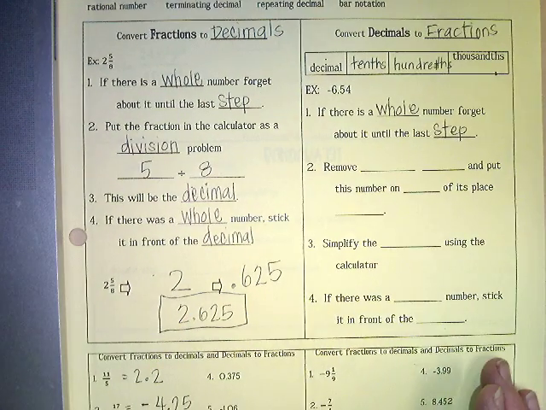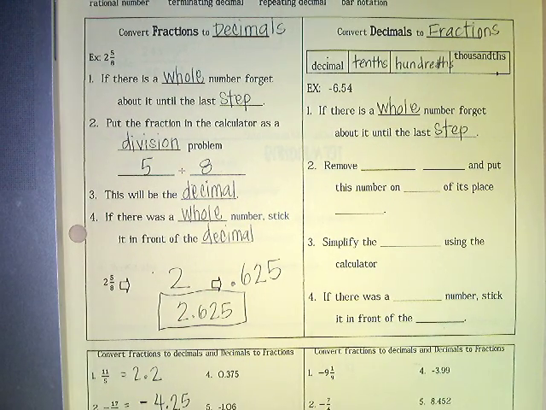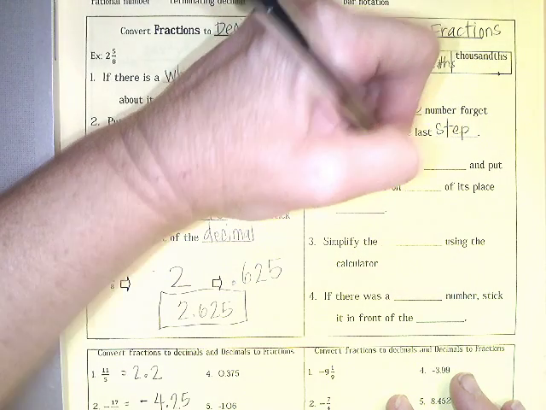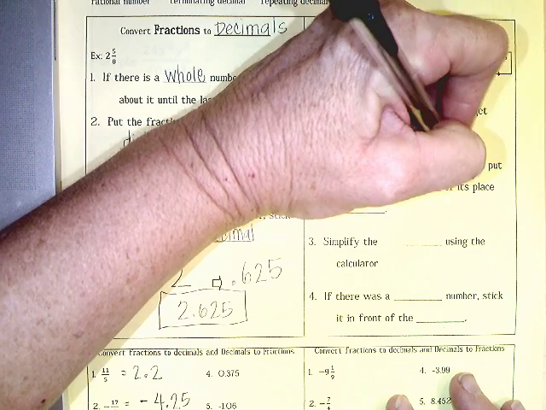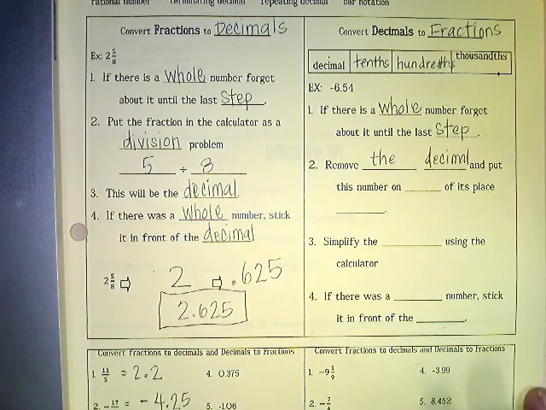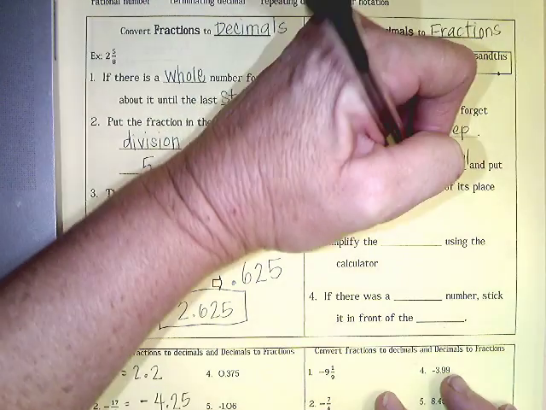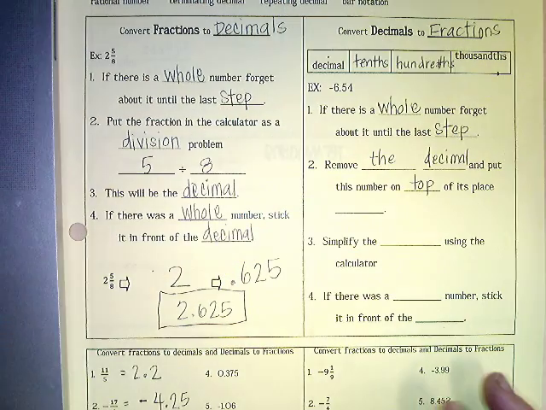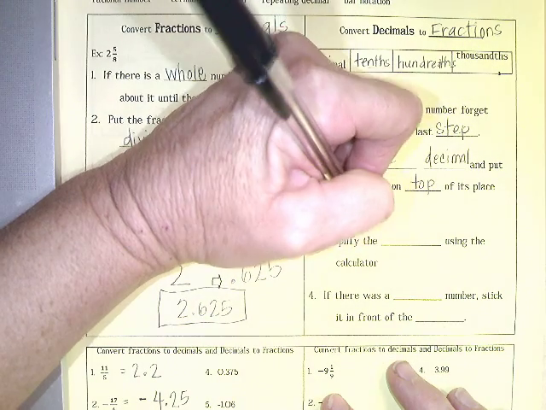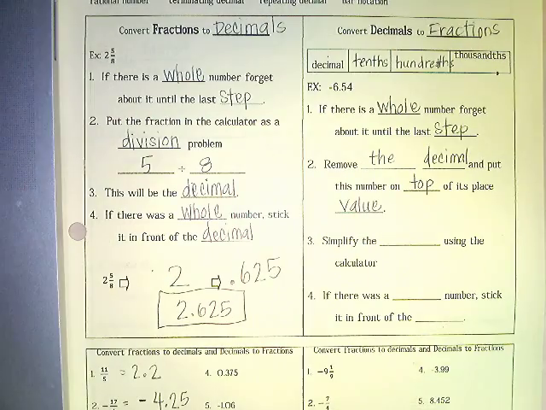Can you see a pattern here going? All right, number 2, remove the decimal and put the number on top of its place value. Okay, that's a lot of blankety blanks, I say. Remove the decimal, and put this number on top of its place value. So whatever we have on the bottom, we're going to determine what the place value is.